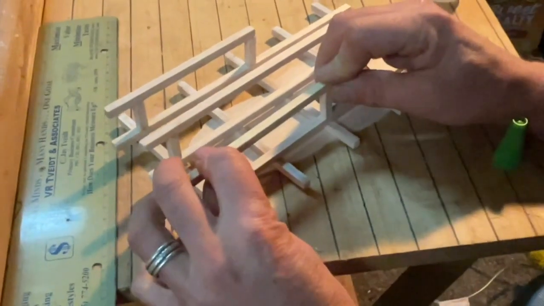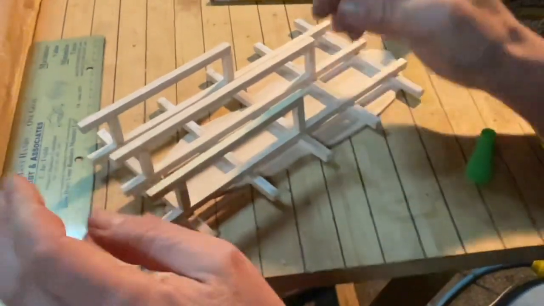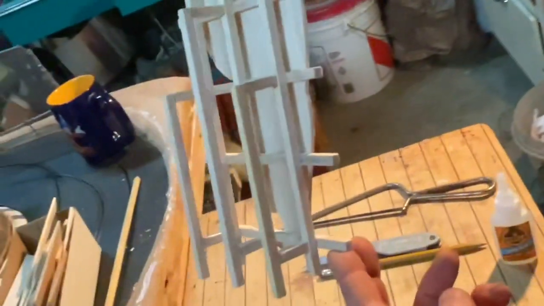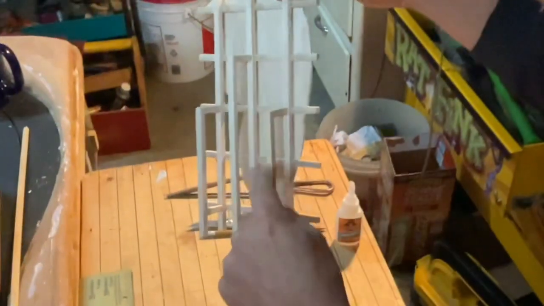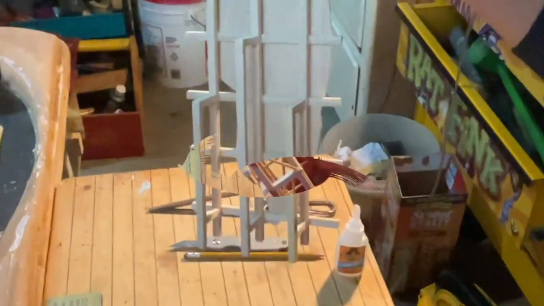Give a little bit of pressure, and there we go. So there's the beginning of the supports in the back. And at this point, what we're going to do now is start putting in our cross pieces so it looks more like the real thing. So when we come back, we'll start putting in our cross support.